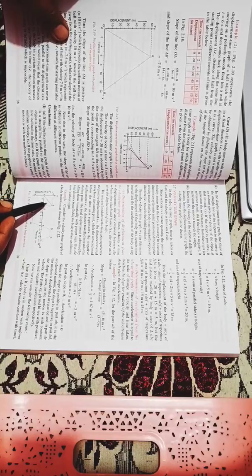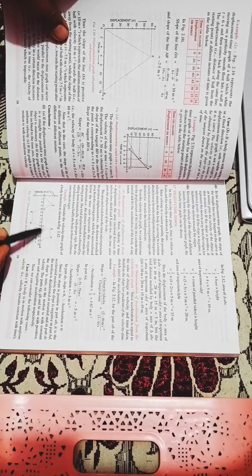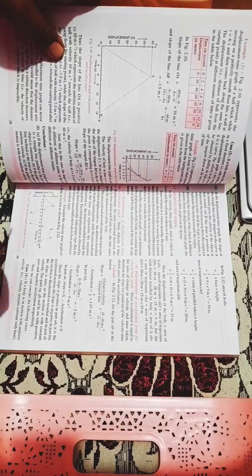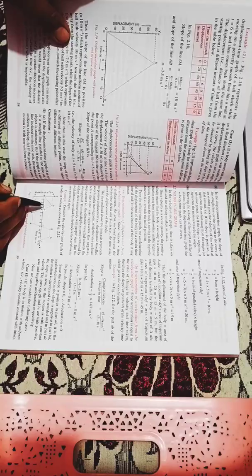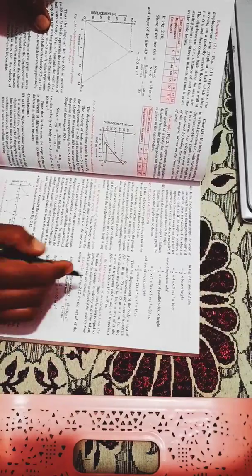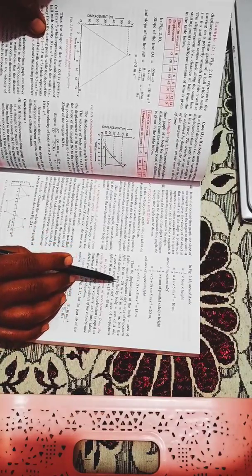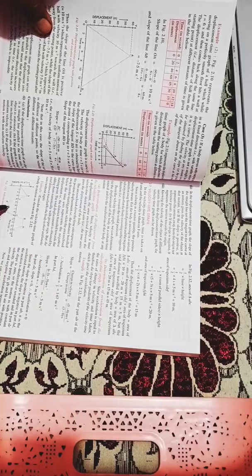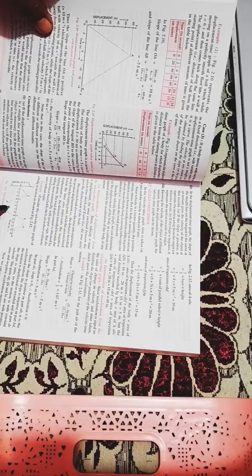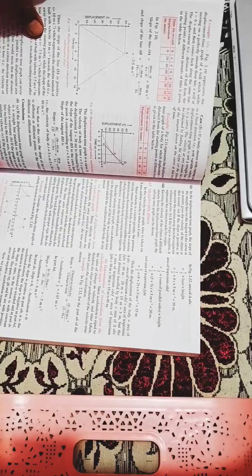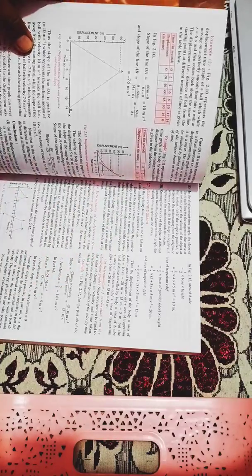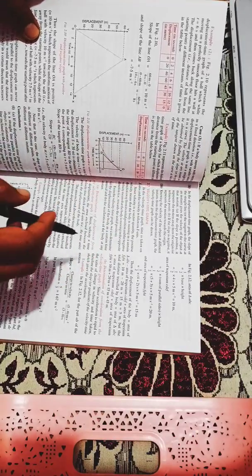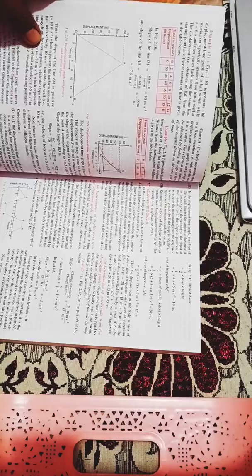When we find out the area of all these figures, we can find out the distance. To find out the displacement, we will add these two and subtract the negative part, and then we will find the displacement. So with the help of the velocity time graph, we can find out the distance and displacement of an object.